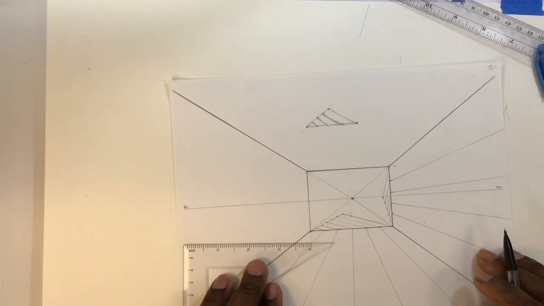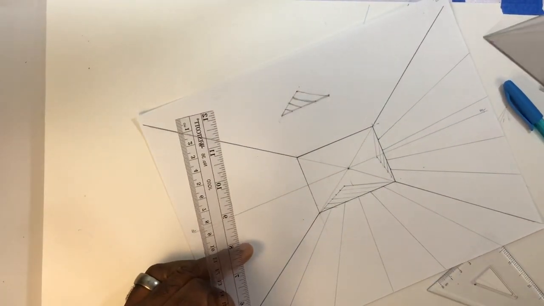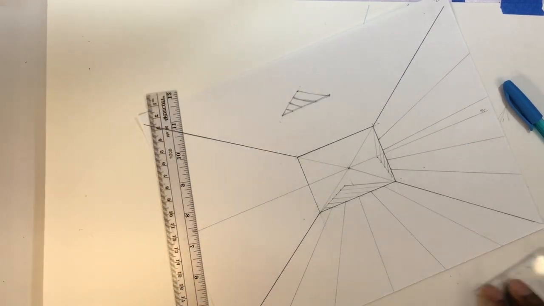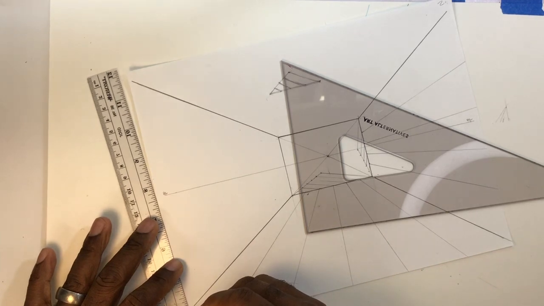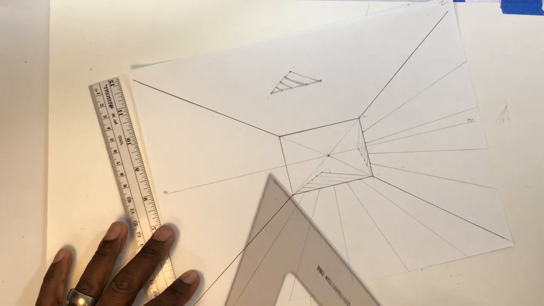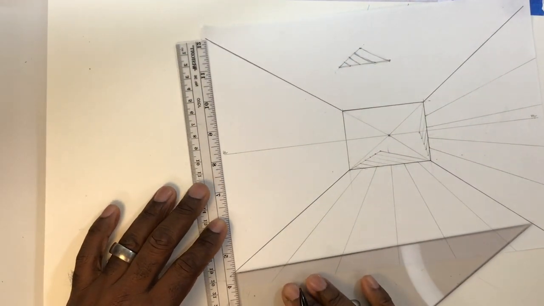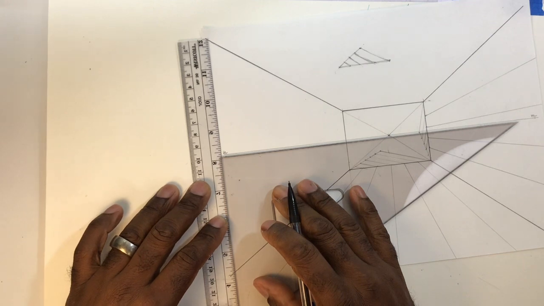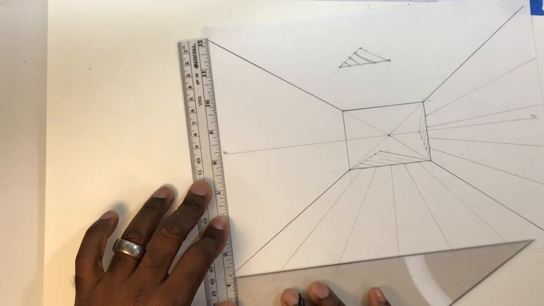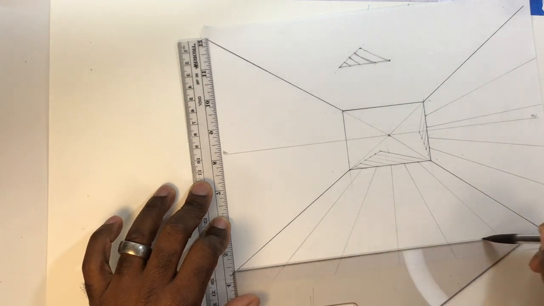So what I'm gonna do is, again, let me try and be a little more accurate here. Then I'm gonna do the exact same thing I did last time. I'm gonna start here, from here. Okay, so let me line that up. There we go. Oh boy.